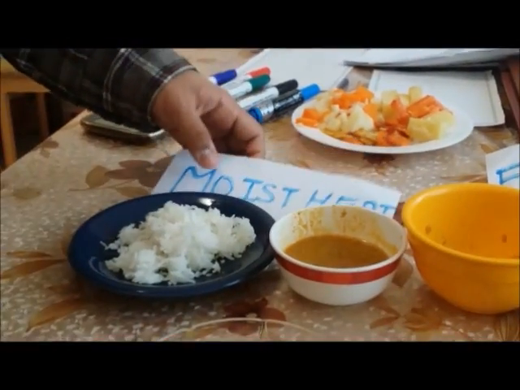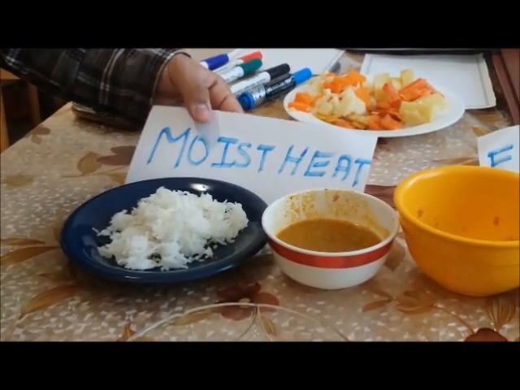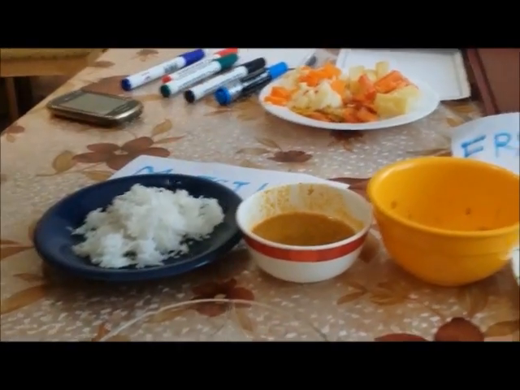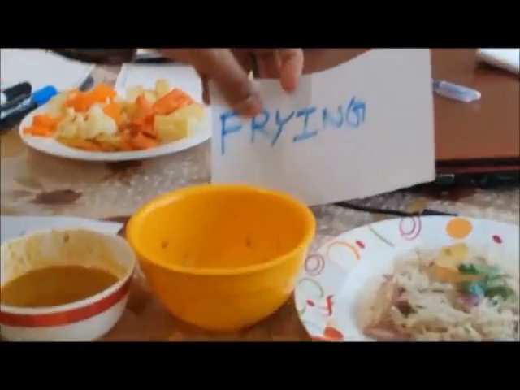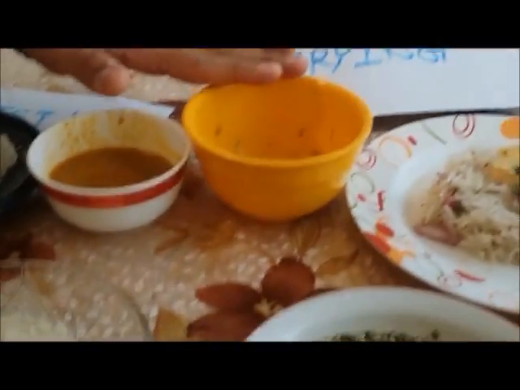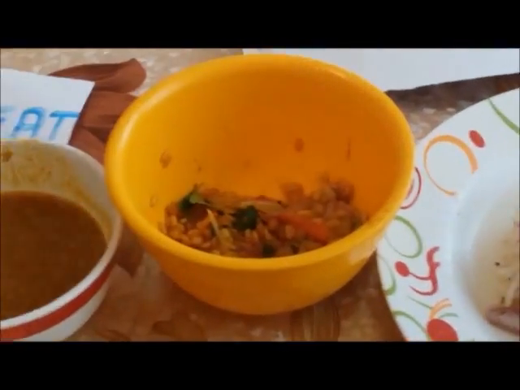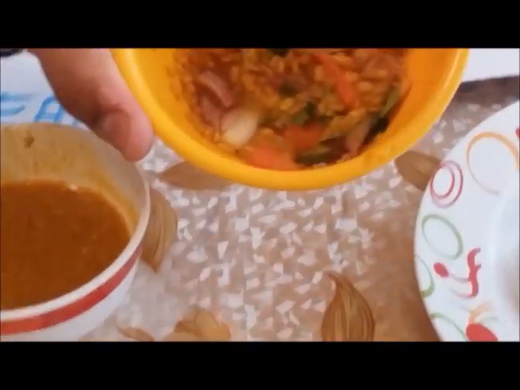Moist heat includes not only boiling but also stewing and simmering. Our second thing that we made out of this was the second method called frying, where I made dal fry. Very simple method where you can use oil, use the different types of spices and onions, few basic vegetables that are used for cooking, fry it out and then add, either you can add your normal dal or you can boil and then add it directly. Here is the example of dal fry.